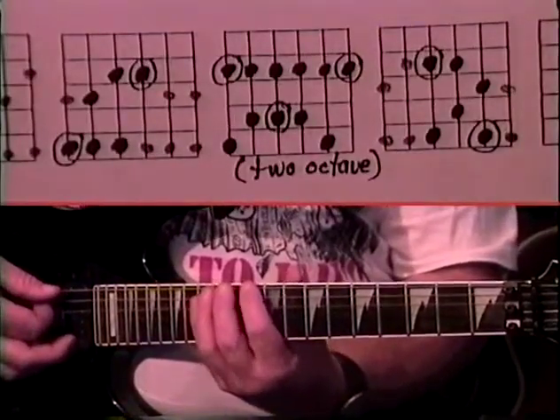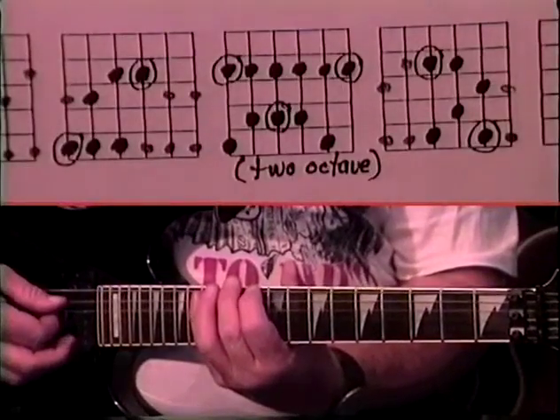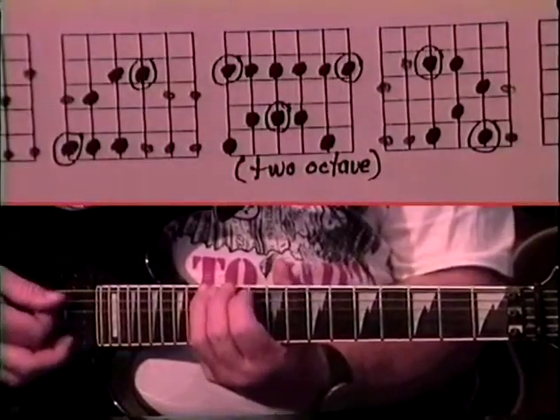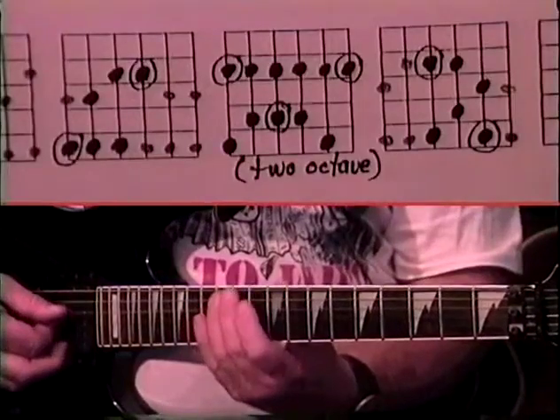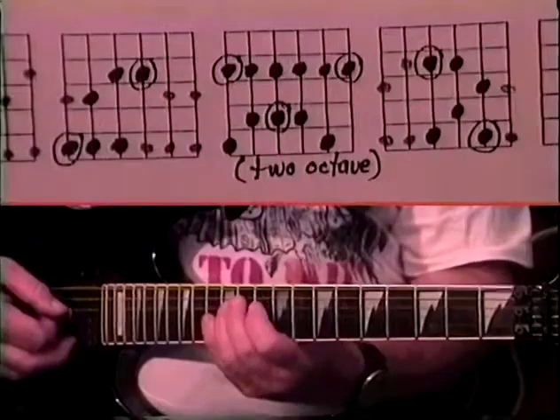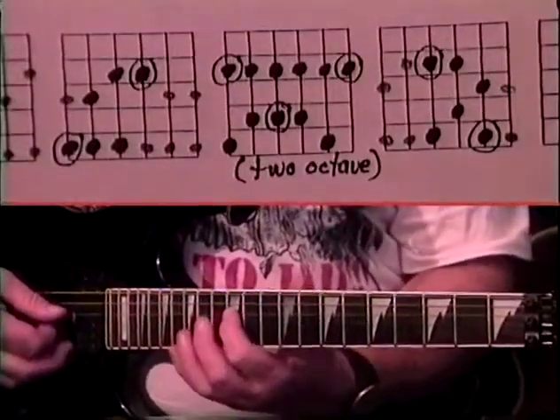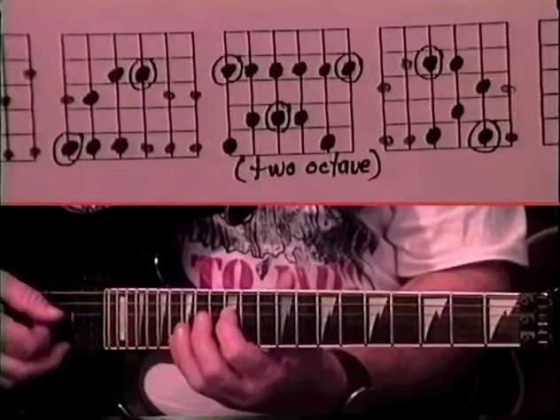Whoops, I made a mistake, but that's okay. I just forgot to make it an F. Don't be afraid to make mistakes. I guarantee you, you will, whether you want to or not. And last, here's our D form in the 12th position.